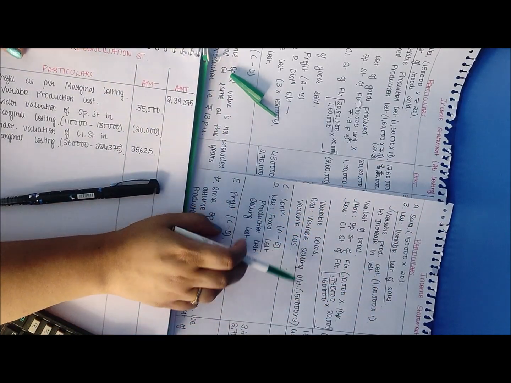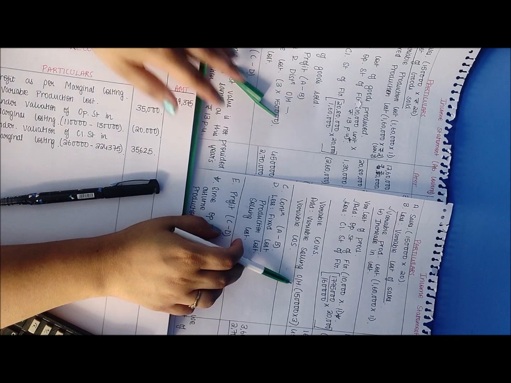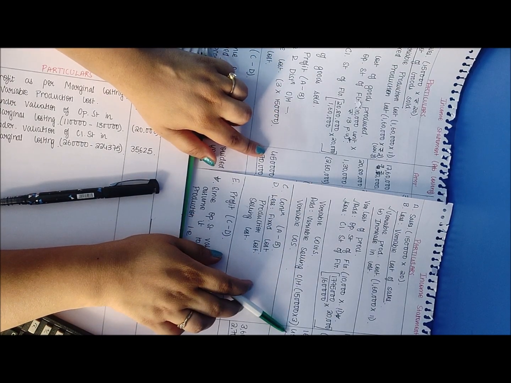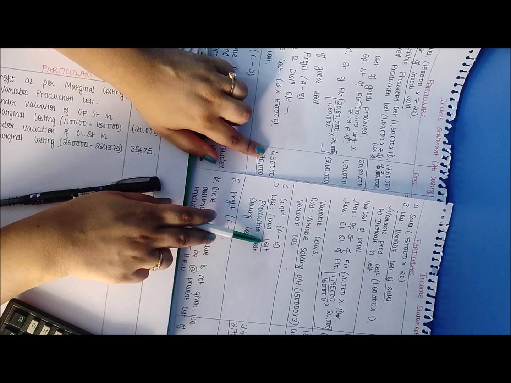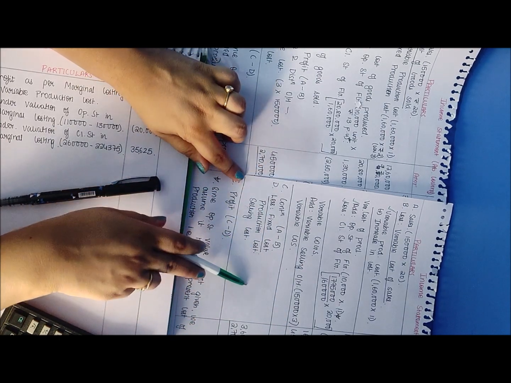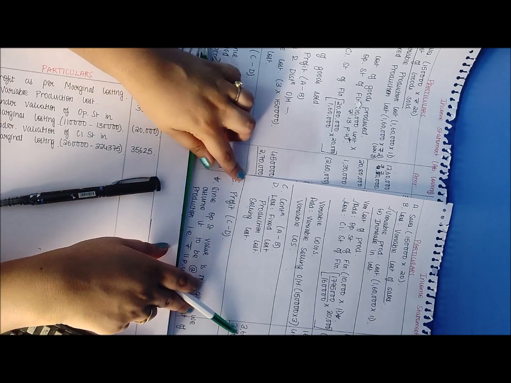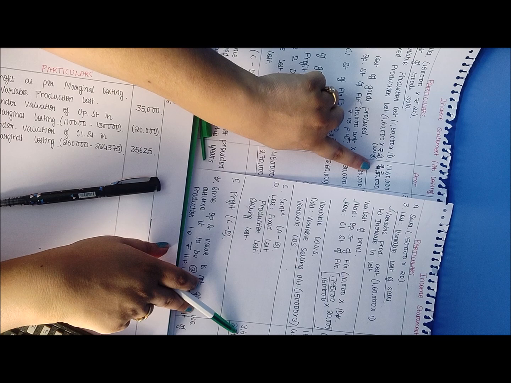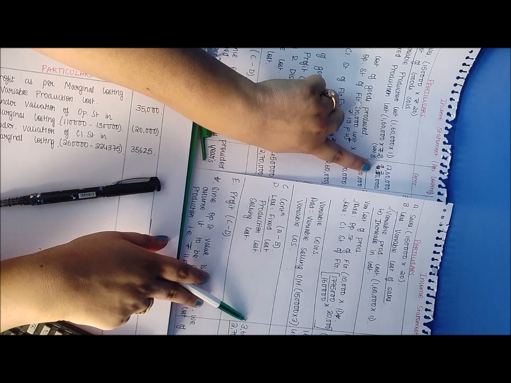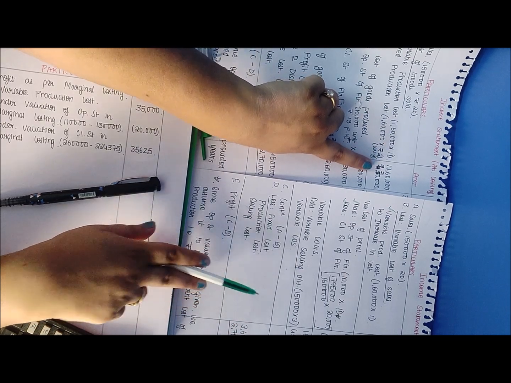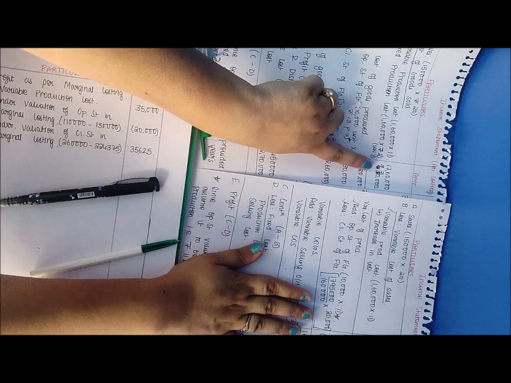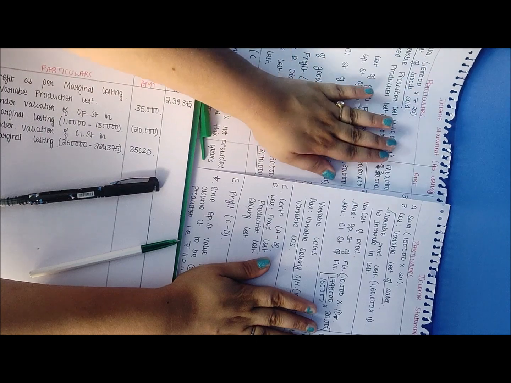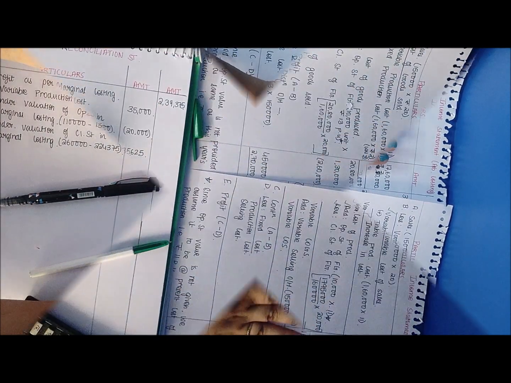Next is variable selling overheads. If you see variable selling overheads 4,50,000 and 4,50,000, so there is no difference here. We don't need this. Next is our fixed cost. Fixed cost, if you see, the production cost is 3,60,000 and here our production cost is 3,20,000. There's a difference here. Why? Because of the absorption. Cost is more means profit is less, and here profit is more. From less profit to more profit, we have to add back.